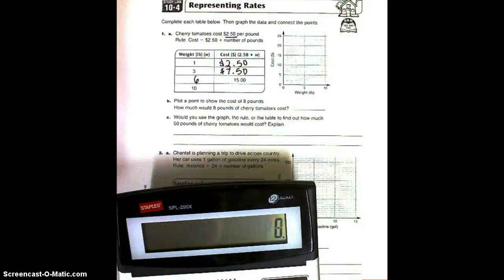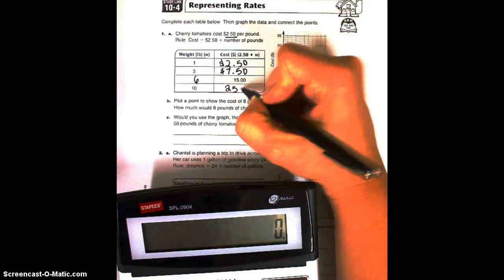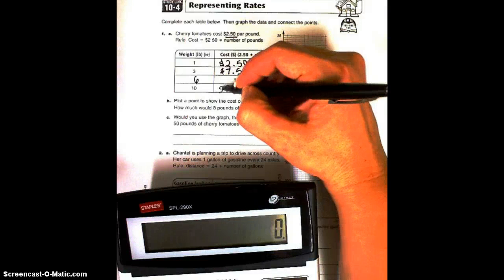And then our next one, 10 times 2.50. We can just move our decimal over and we'll get 25 on that one. And again, we'll put our dollar sign in there just in case.